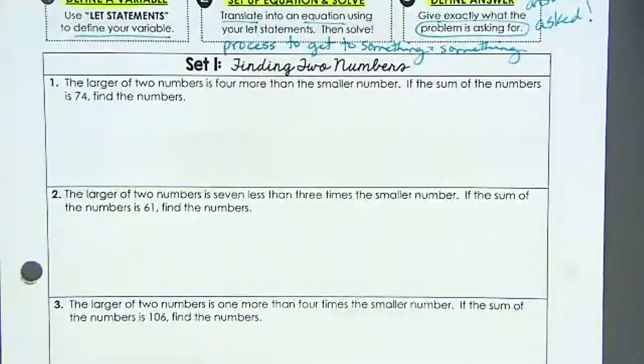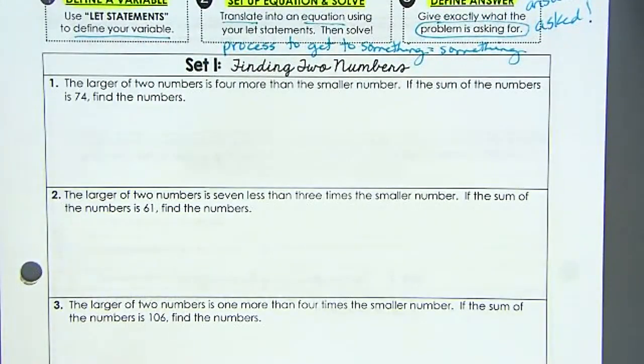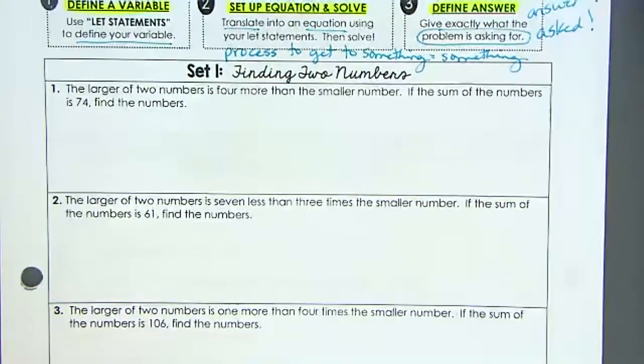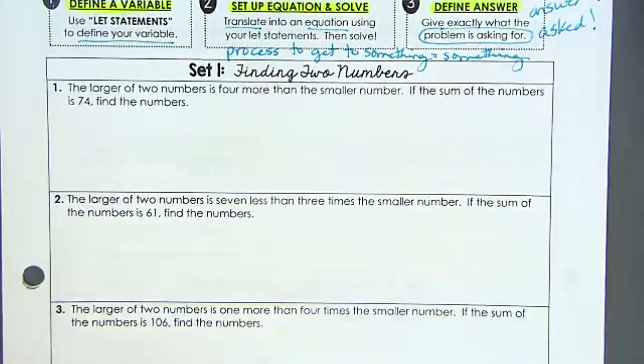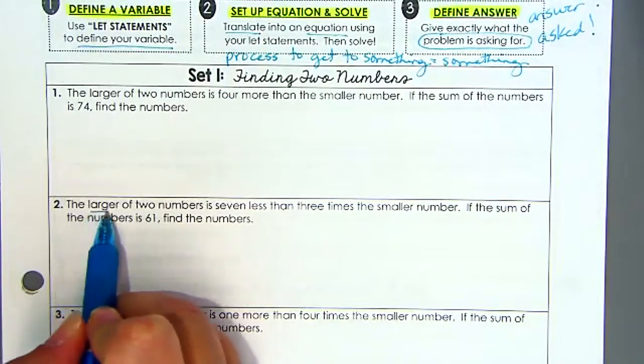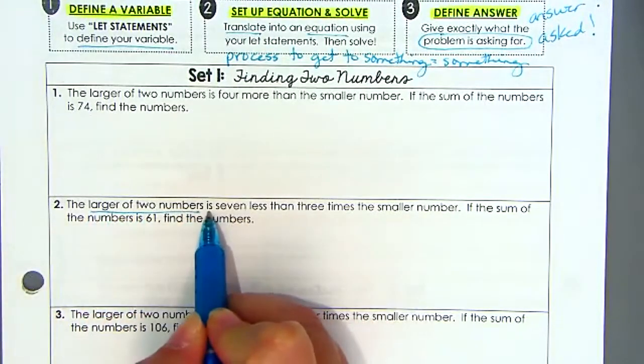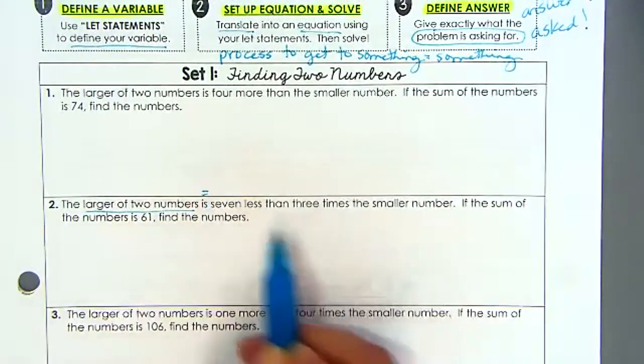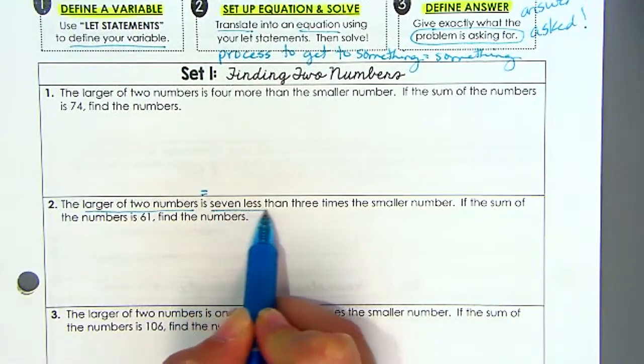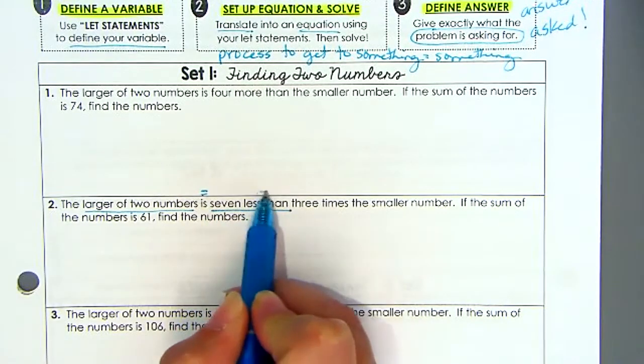Okay, we're going to jump to number 2, because if you can do number 2, then you can go back and do number 1. It says the larger of two numbers is probably 7 less than. Less than means subtraction.